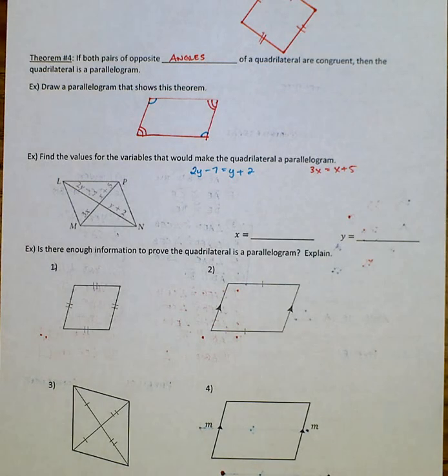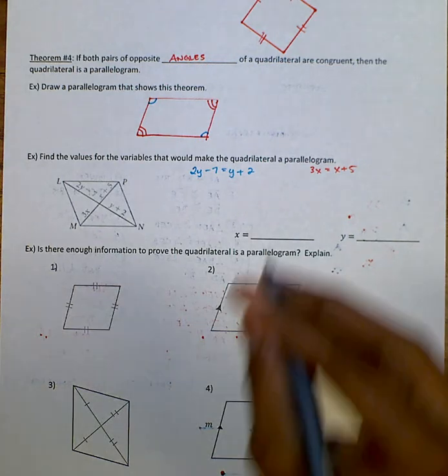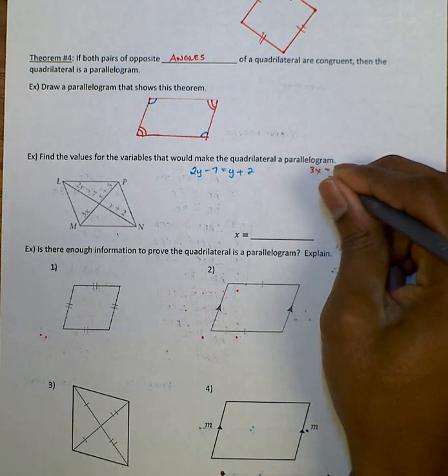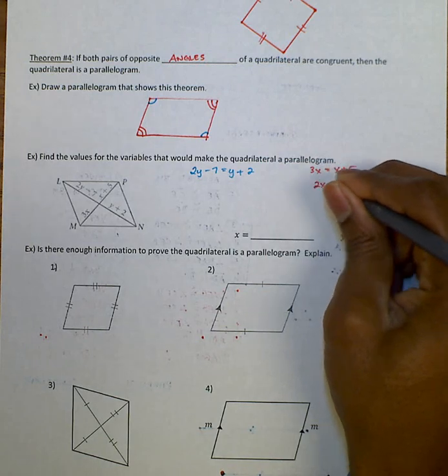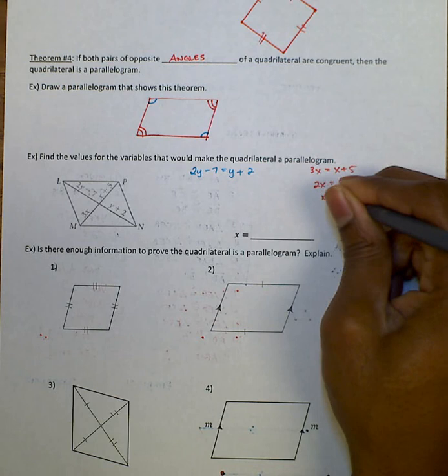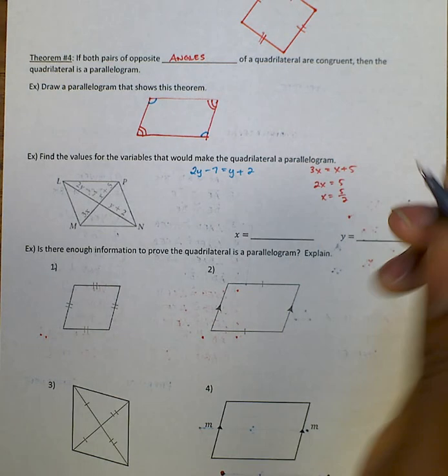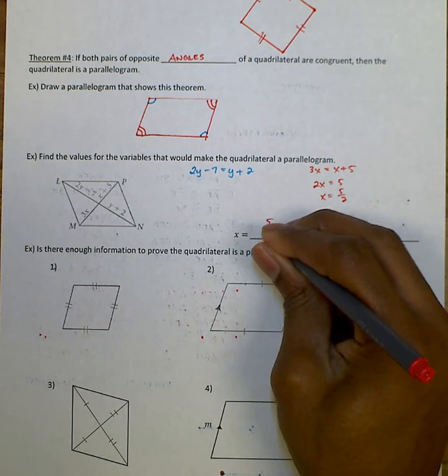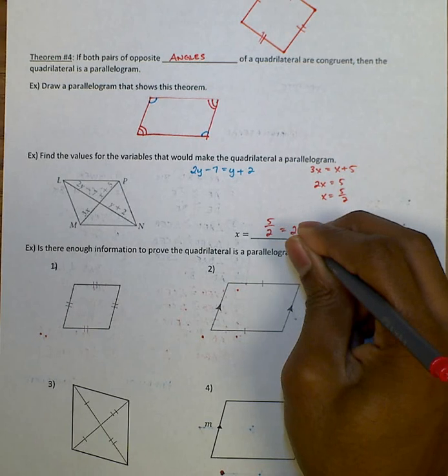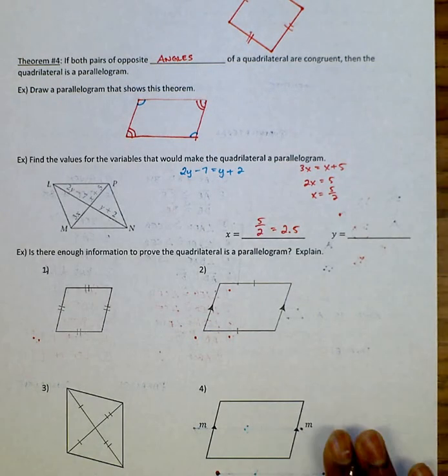All right, so now these are the 2 problems that we would solve. We set this up based off our knowledge that the diagonals have to bisect each other if it's a parallelogram. So we just solve these 2 problems. I'll subtract x from both sides. 2x equals 5. Divide by 2. x is 5 halves, or 2.5. Okay, either one.